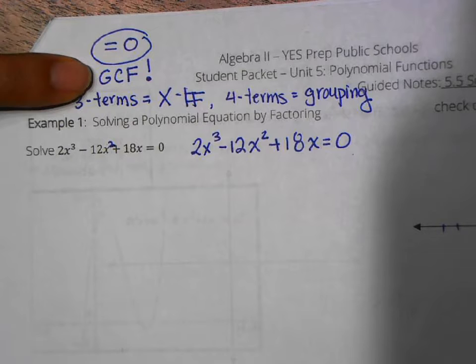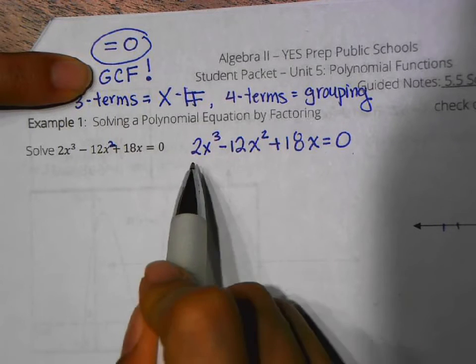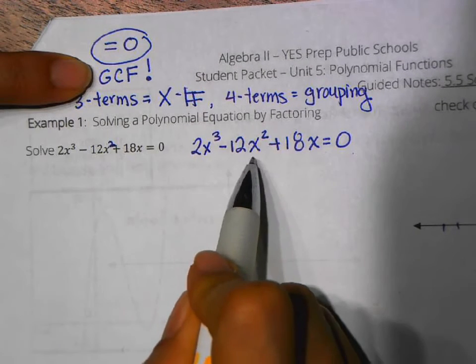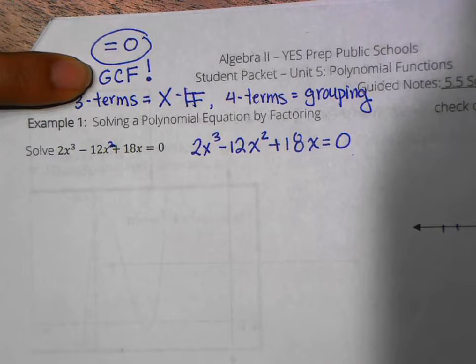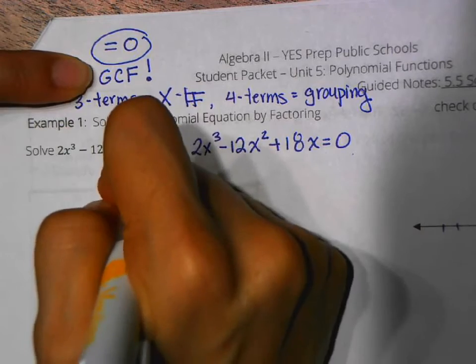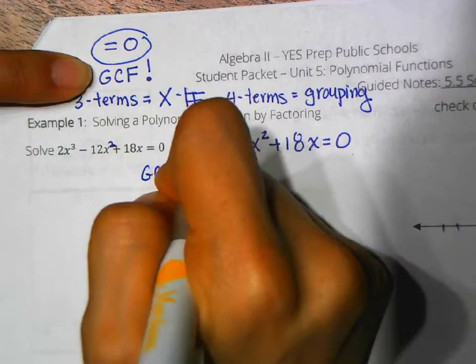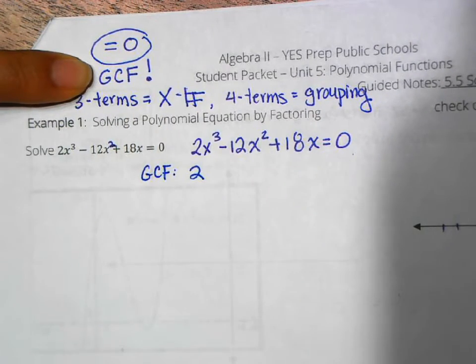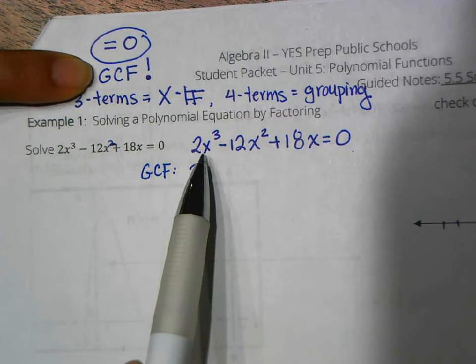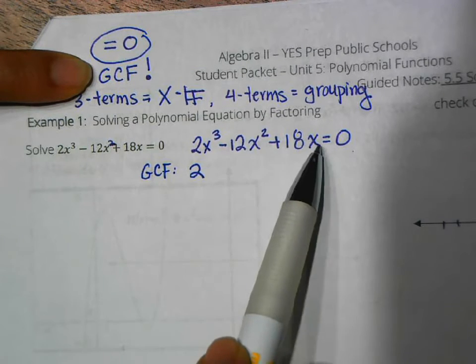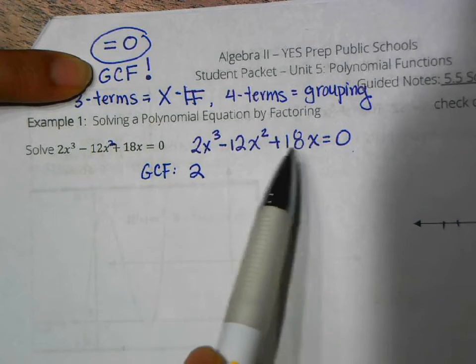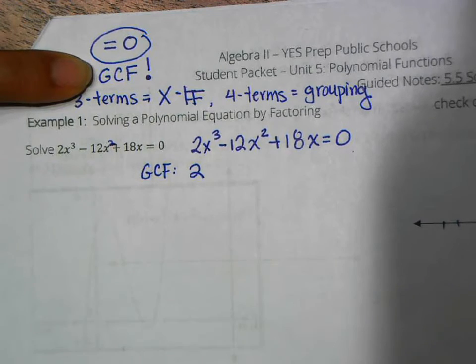Now, what is the greatest common factor? I've got 2x cubed, 12x squared, and 18x. All of those numbers can be divisible by 2, so my greatest common factor for this one is 2. Not only is it 2, if you look at the variable, I have 3 x's, 2 x's, and 1 x. All 3 of these terms have 1 x in common.